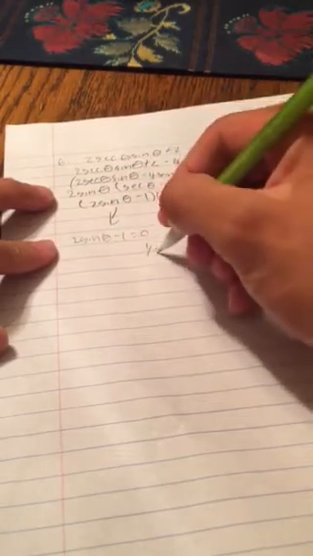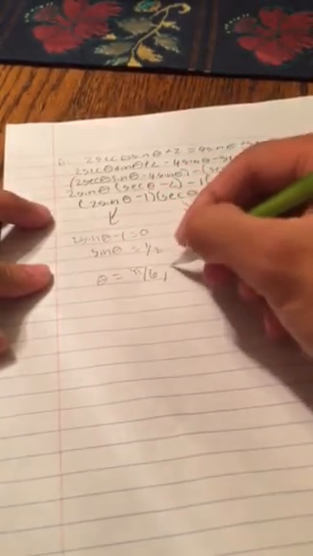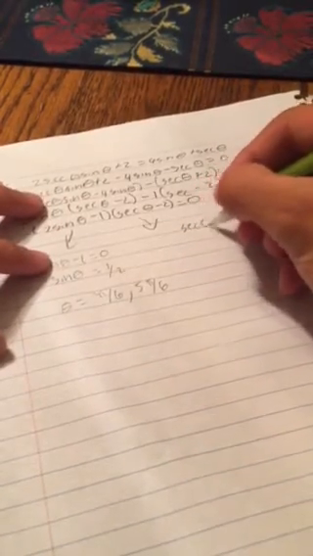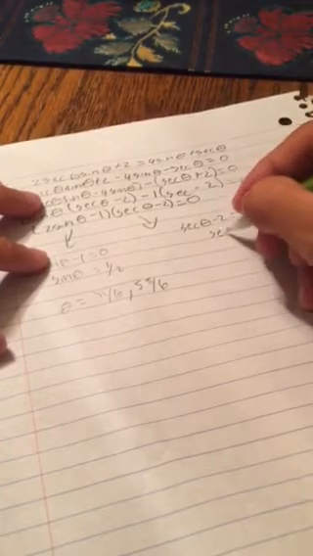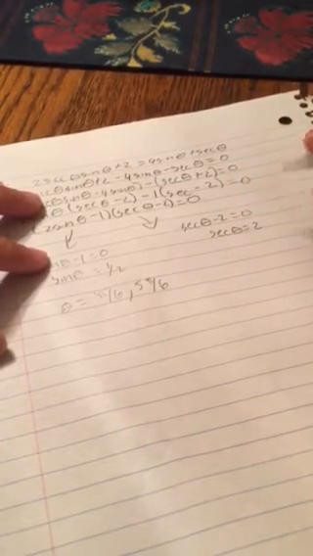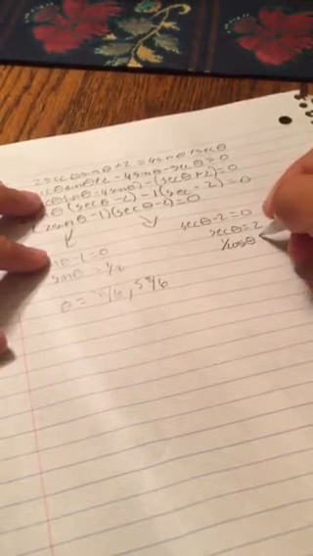So what I'm going to do is just bring the 1 over, so it's going to be 1 divided by 2. Sine theta equals 1/2, which is equivalent to pi over 6 and 5 pi over 6. And then on this side, secant theta minus 2 equals 0. I'm going to move the 2 over, so it'll be secant theta equals 2. And secant is just 1 over cosine theta.